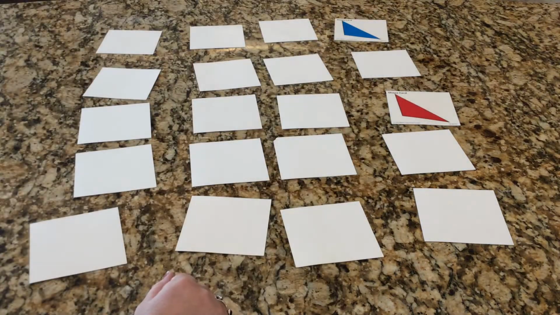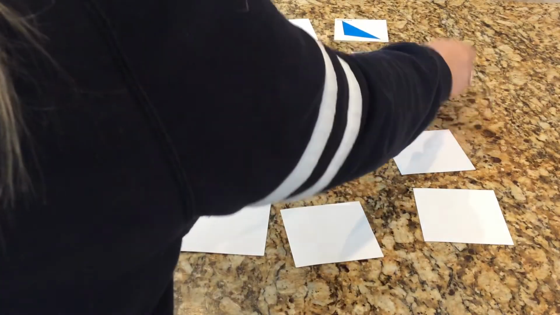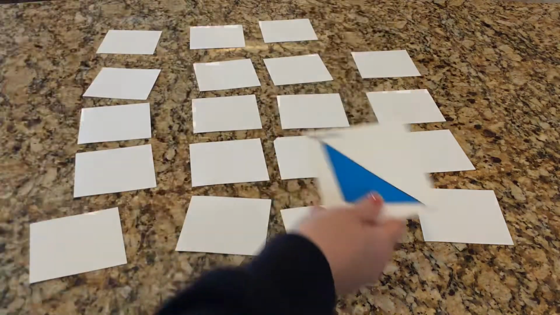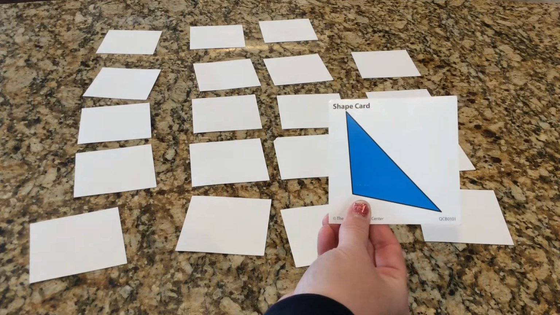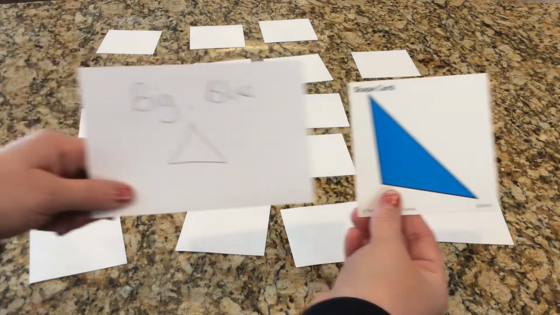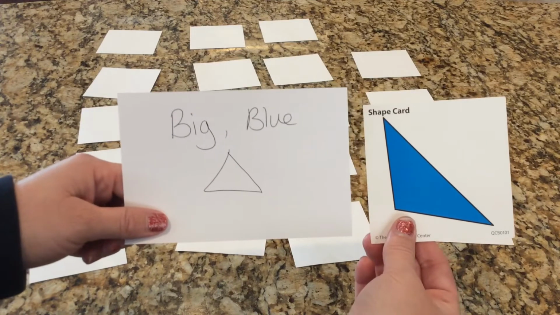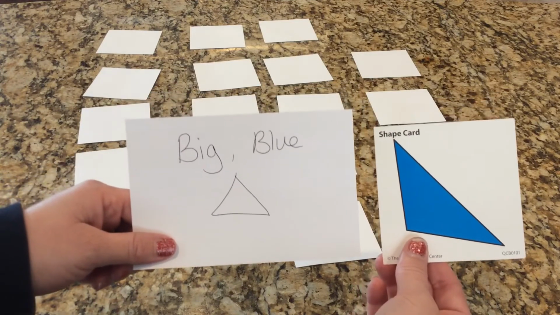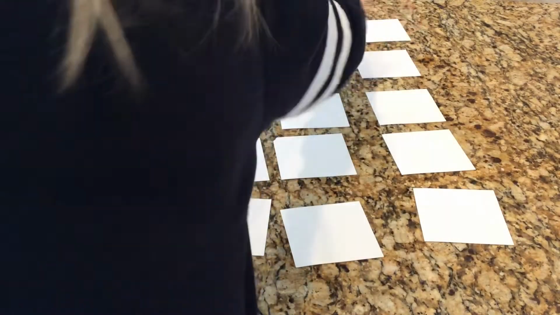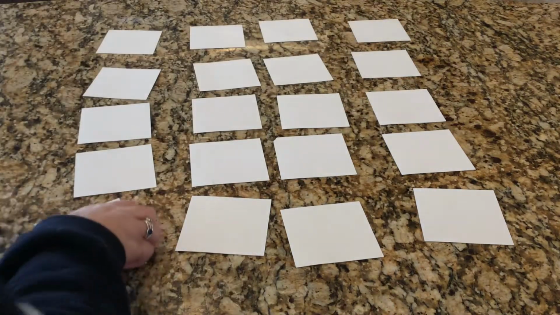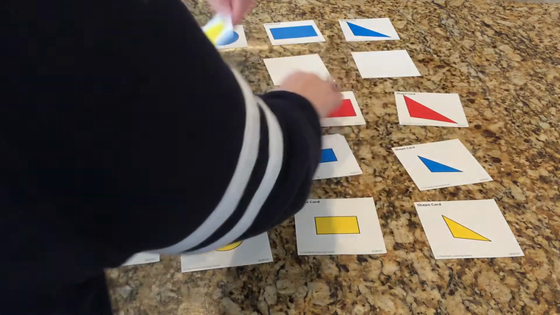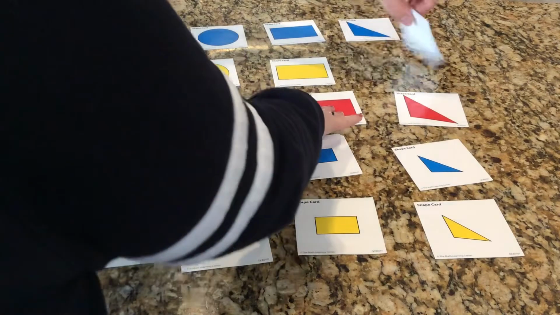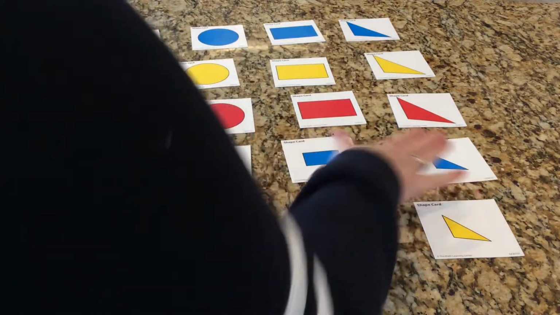Is the shape blue? The shape is blue. So if it is blue, that means it is not red. And let's see if he's done it again. There we have a big blue triangle, and the card in my pocket is a big blue triangle. Okay, he is on quite a roll. I want to try to get him again. So we are going to go ahead and flip all of these over for a fresh start with a new mystery shape in my pocket.